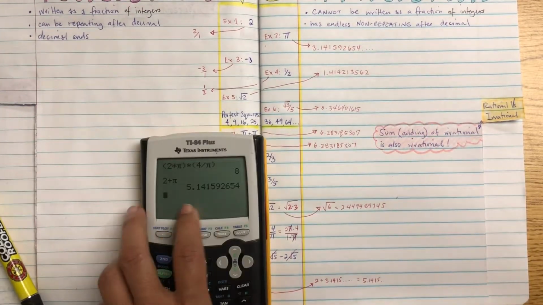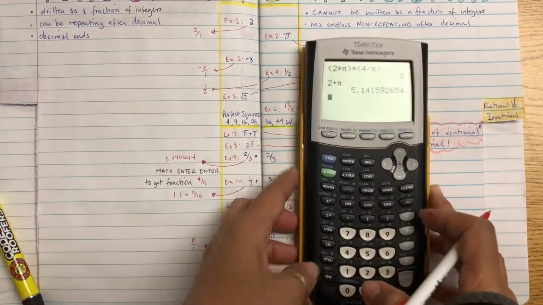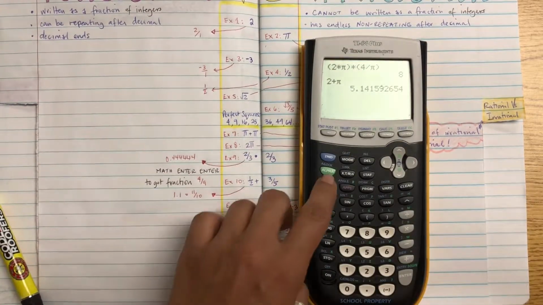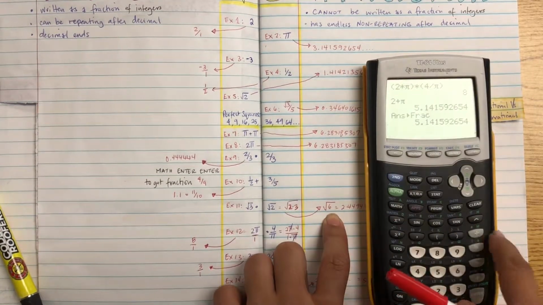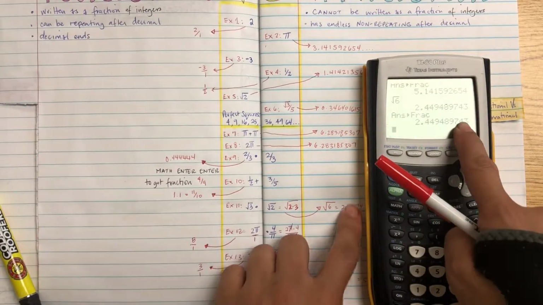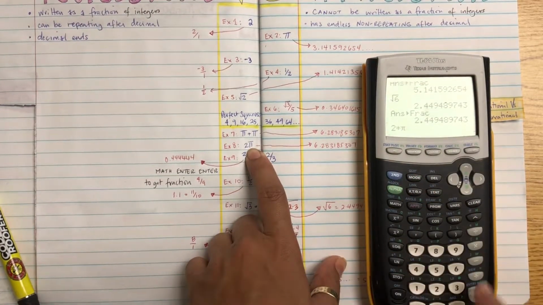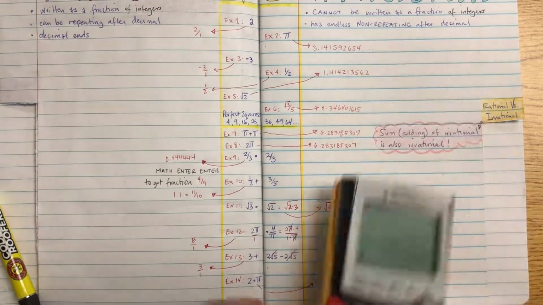This is a listening check. Go ahead and color that in, the 5.14. Okay, so there are a few rules that you have to remember when it comes to rational versus irrational. Okay, one, math, enter, enter is going to give you a fraction to check that it is one. And you can see I'm putting in all these irrational numbers to check if they become a fraction in case I mislabeled one, and you can see they're not a fraction.